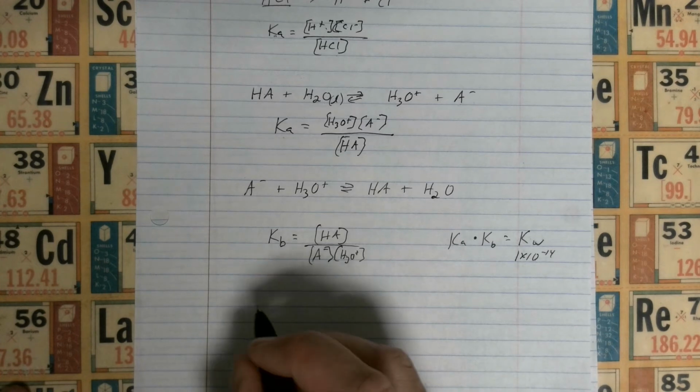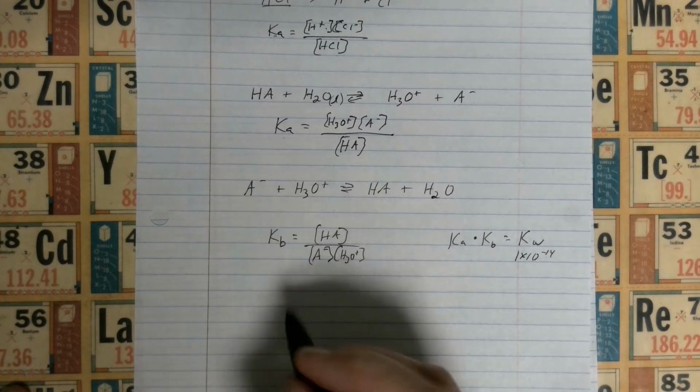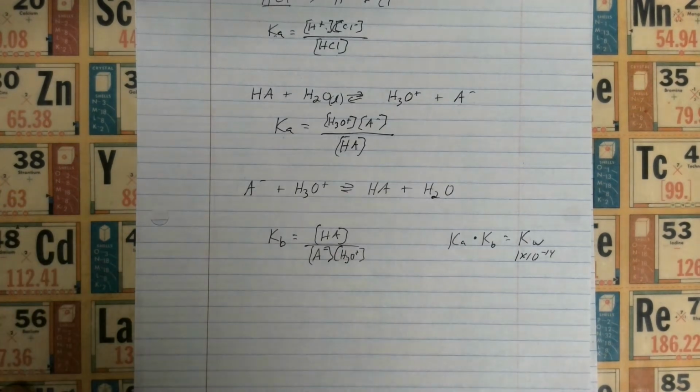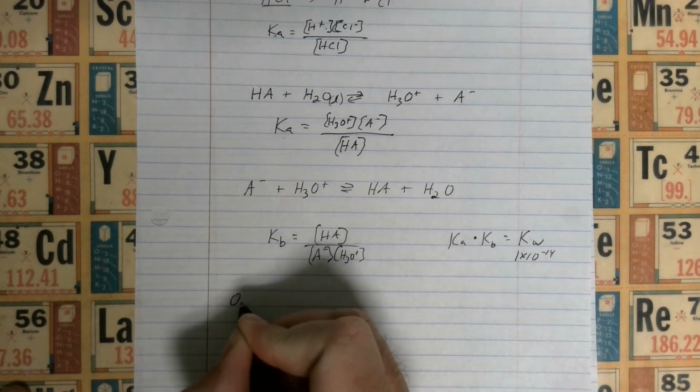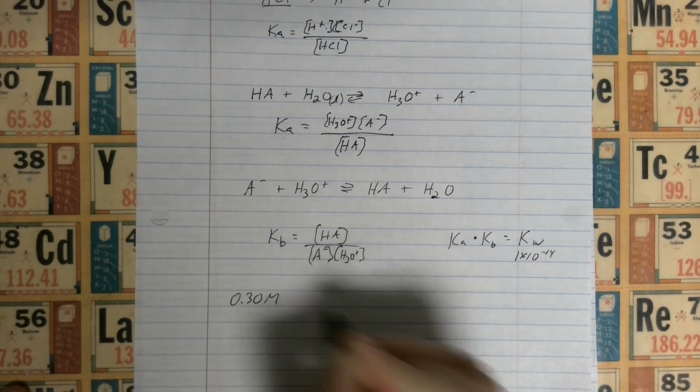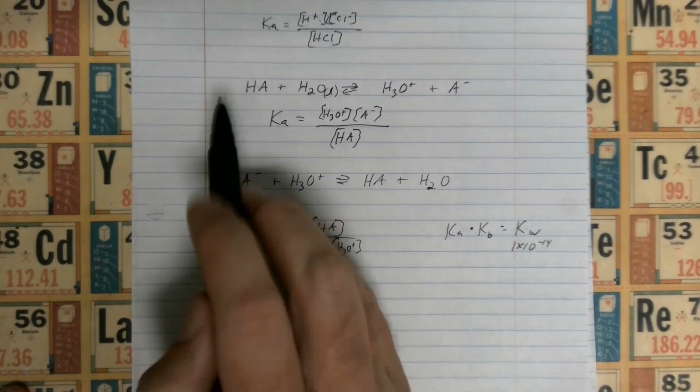So let's do a problem with this HA. Say we have an initial concentration of 0.3 molar for HA, so back up here.